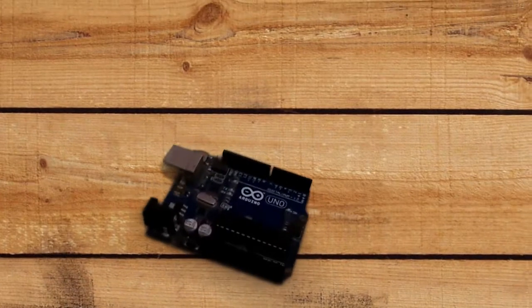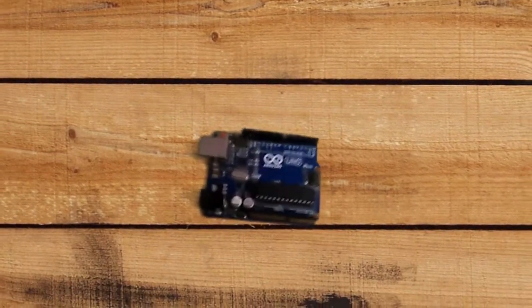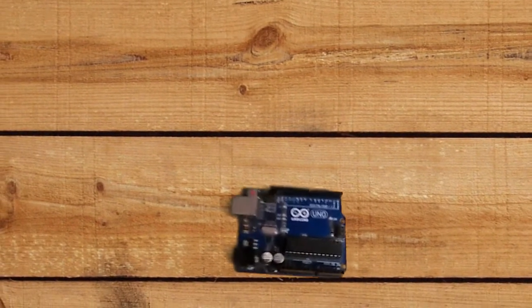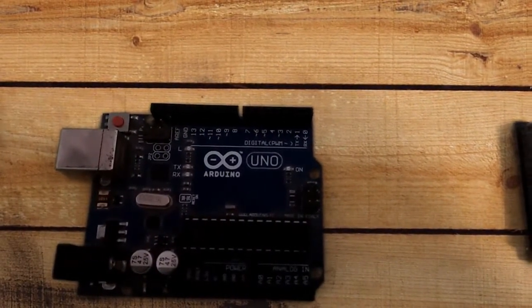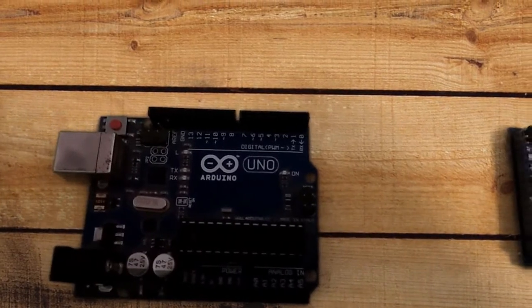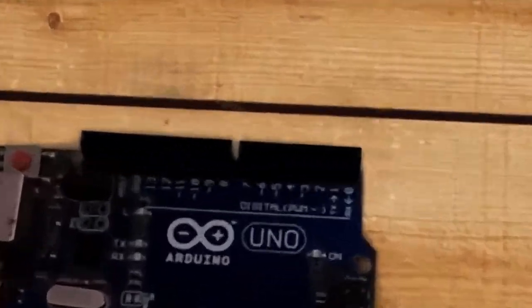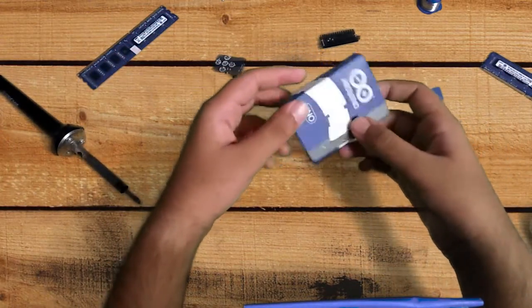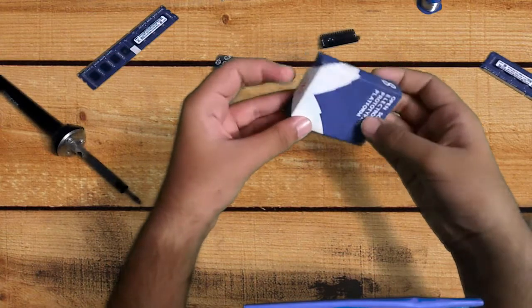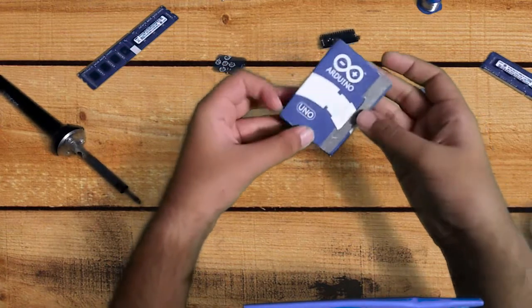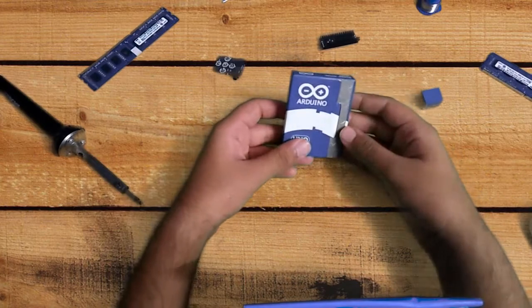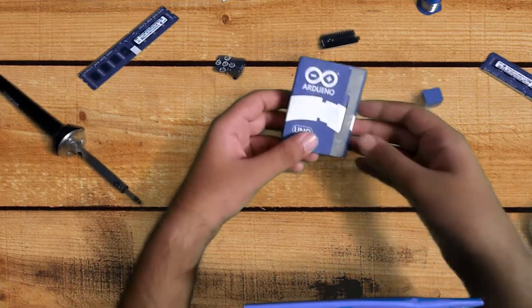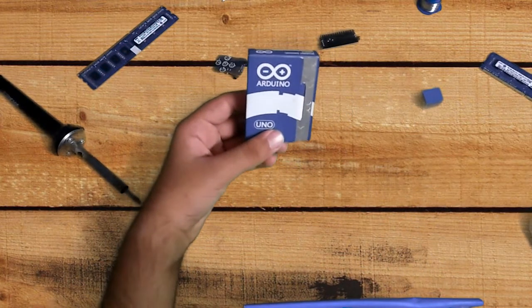Today we are going to talk about Arduino, the most famous, cheap and open source microcontroller. I have two members of its family, the Arduino Uno and Arduino Nano. Arduino refers to an open source electronic platform or board and the software used to program it. Arduino is designed to make electronics more accessible to artists, designers, hobbyists and anyone interested in it.